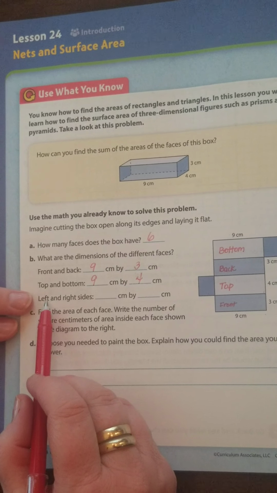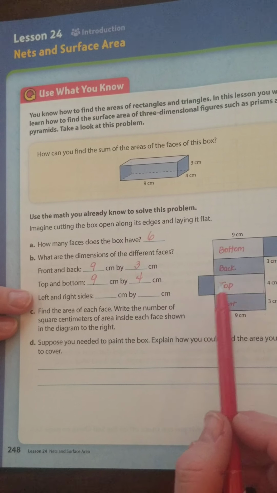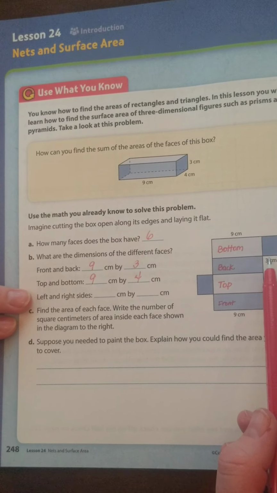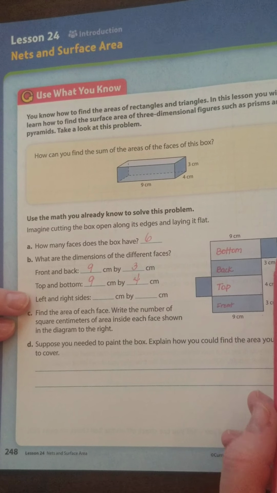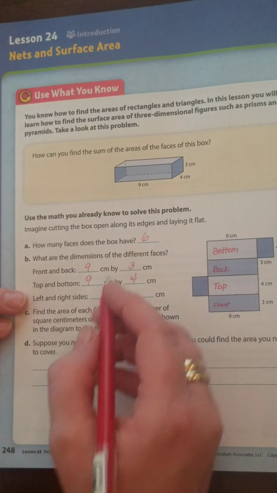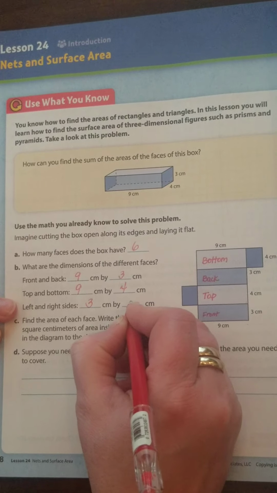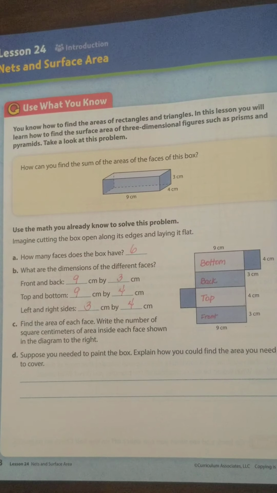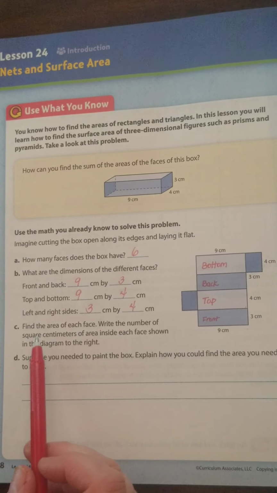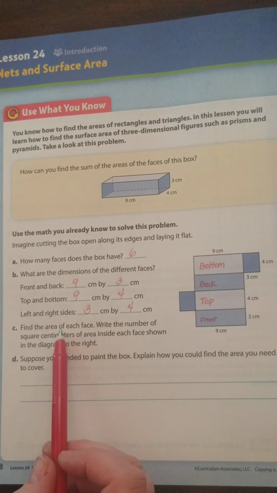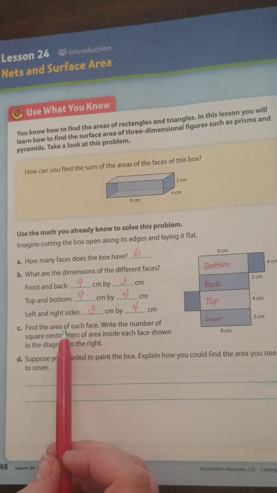Okay, and then we've got our left and our right sides. So if we go over here to the right side, we know it is 3 by 4. And the left side is going to be the same. 3 by 4. Okay. So it says find the area of each face. Well, we can just go ahead and do that.